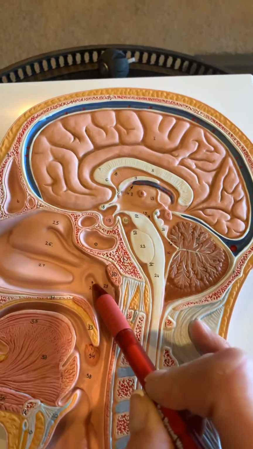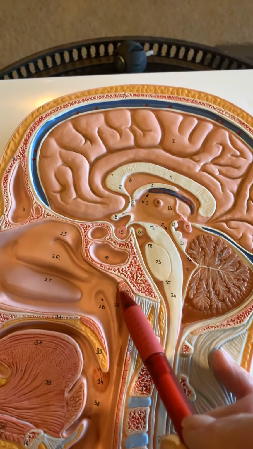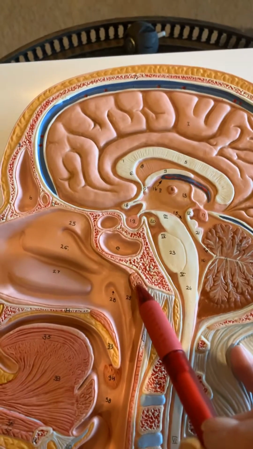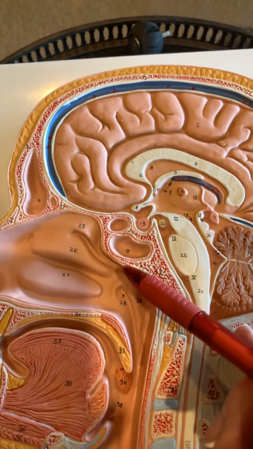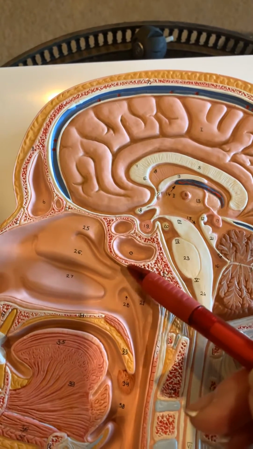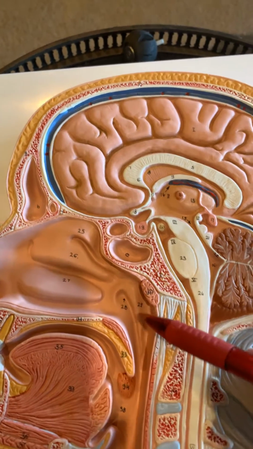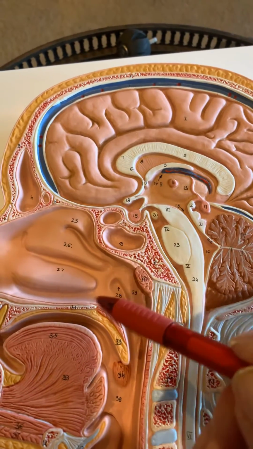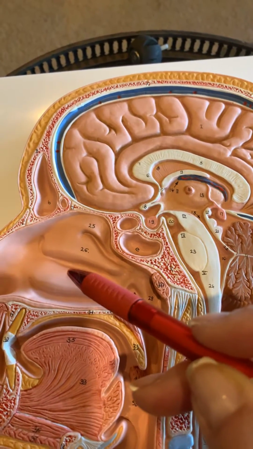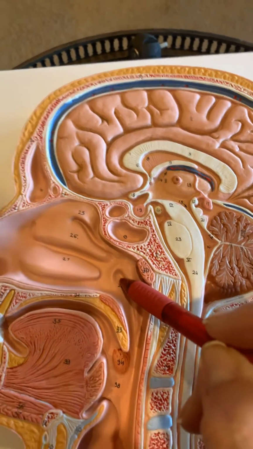You have the opening of the auditory tube right here. On the posterior wall of the nasopharynx, you have the pharyngeal tonsil. The imaginary line right here, kind of posterior to the turbinates, would be the internal nares, or the choana. Coming down, this would be the divisor line between the nasal cavity and the nasopharynx. The auditory tube is in the nasopharynx.